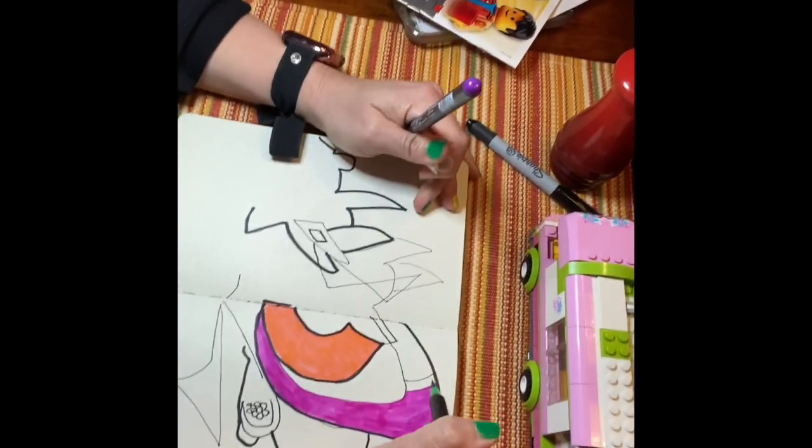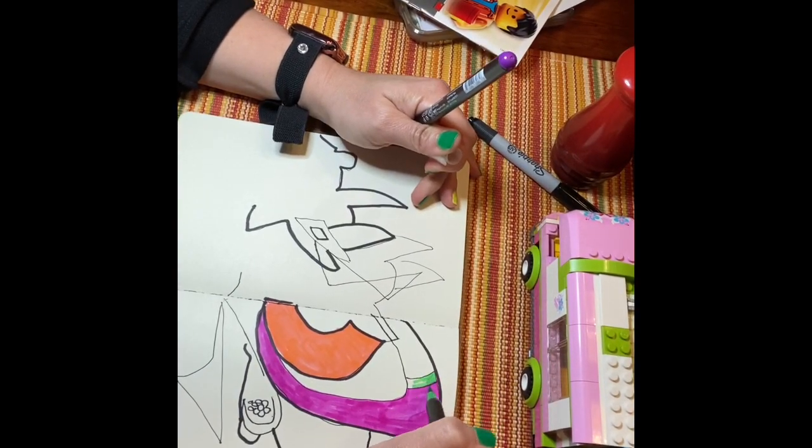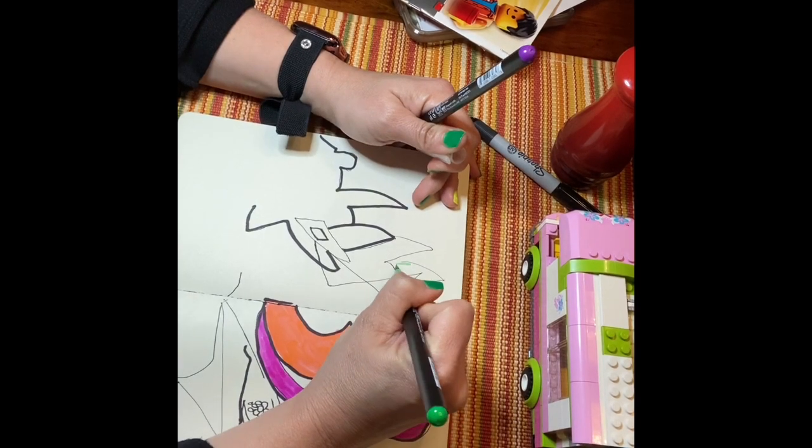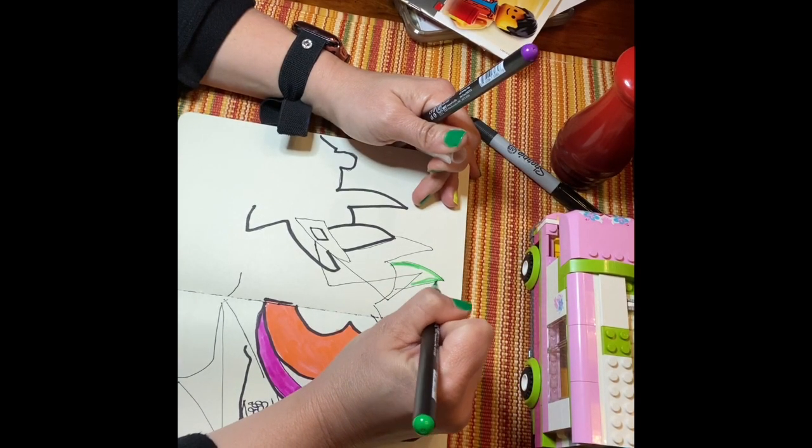Do you remember our line drawing at the beginning of the year? This is kind of like that, but we're just using shadows this time.